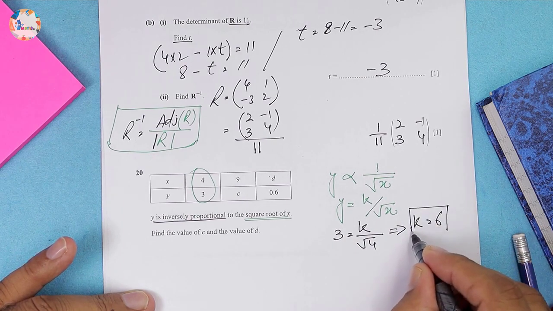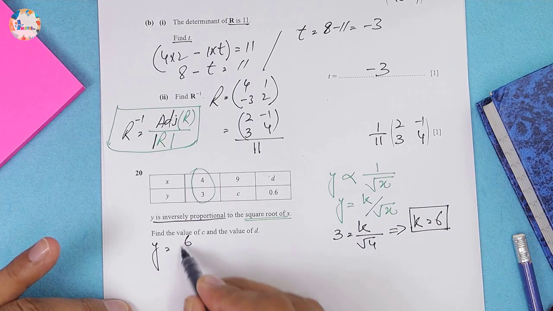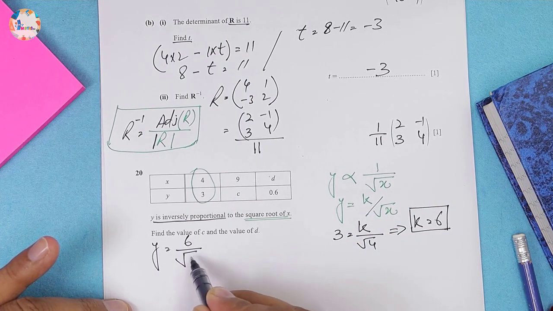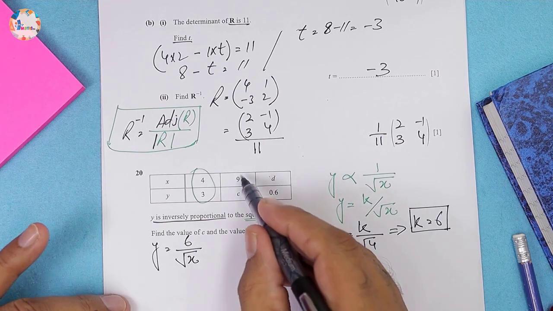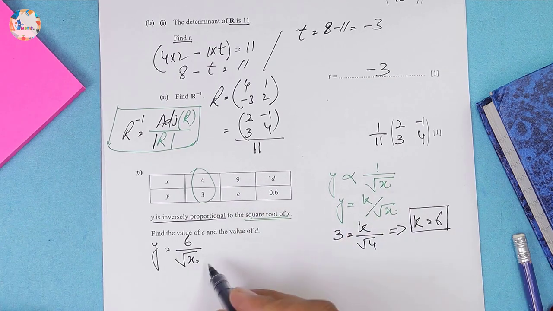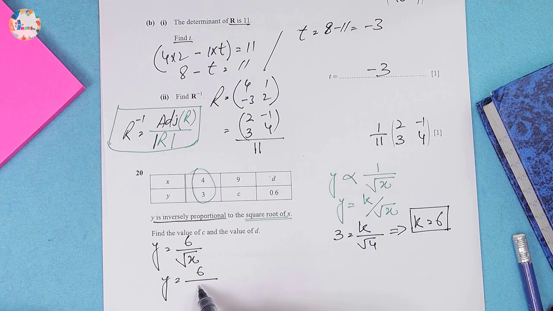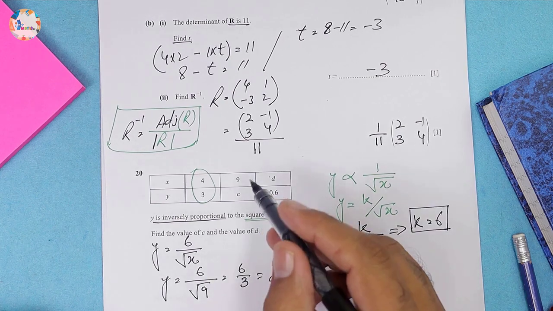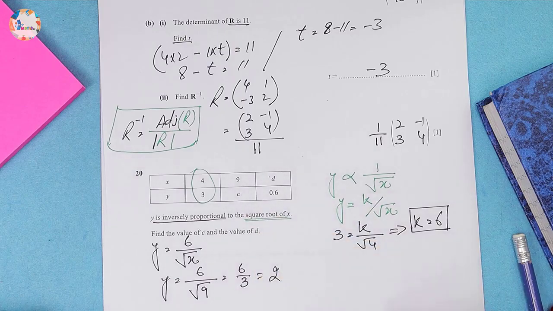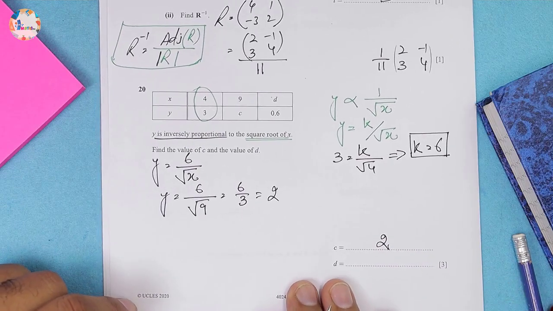So this is the k value, which we can incorporate over here. So y will be equal to 6 over the square root of x, and now we can use this 9 value for x to calculate the value of c. So y will be equal to 6 over the square root of 9, so this will be 6 over 3, which is equal to 2. So this value of c will be equal to 2. We can provide it over here, which is 2. This will be the value of c.